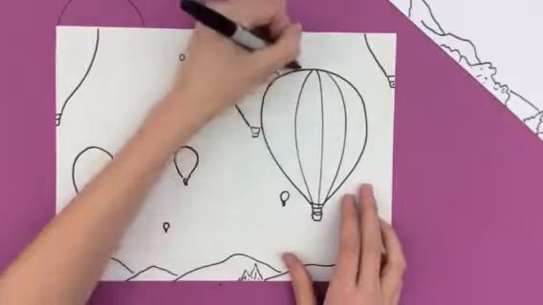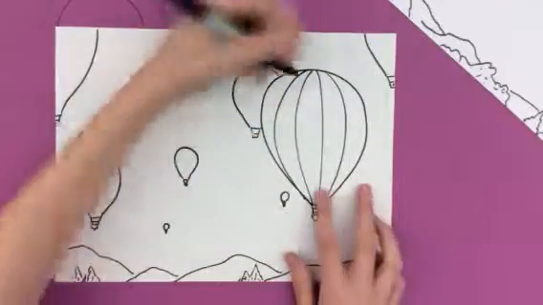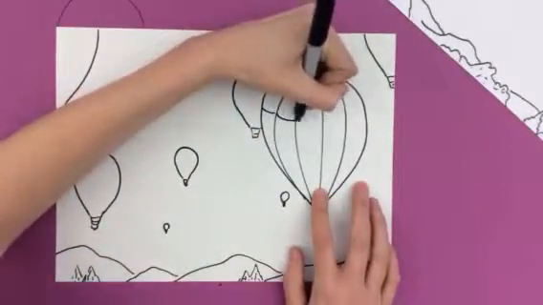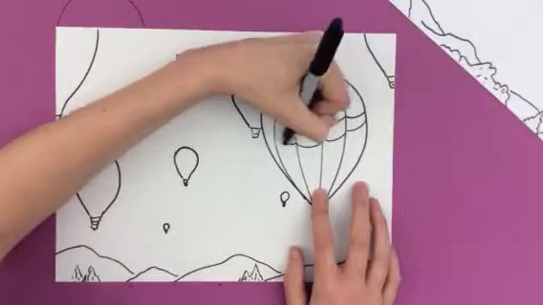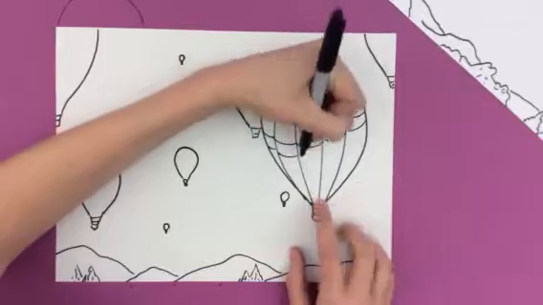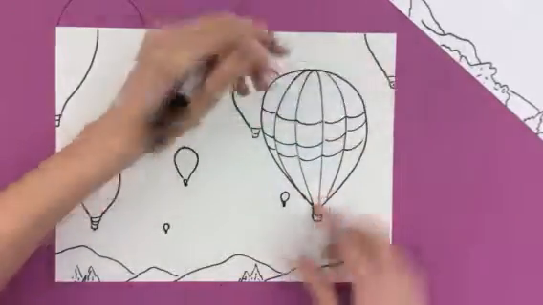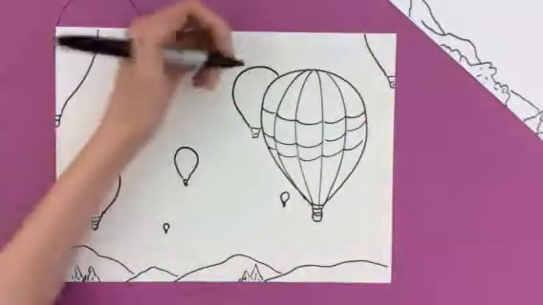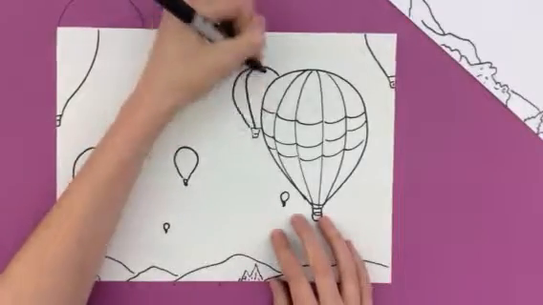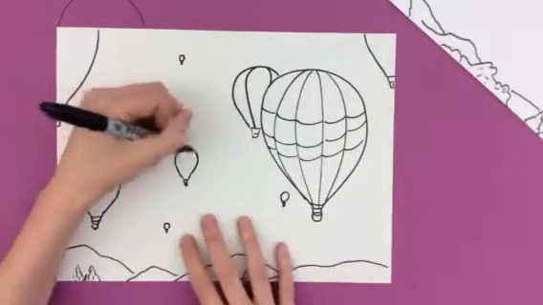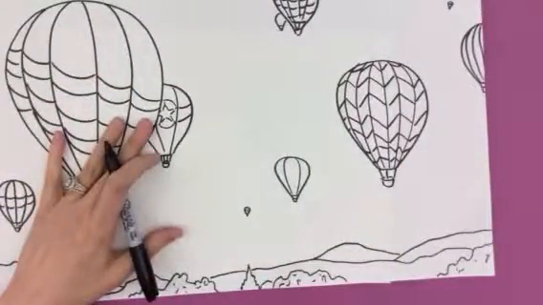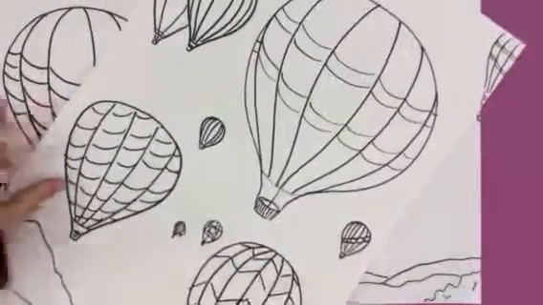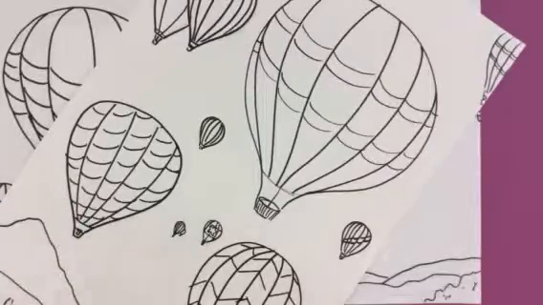So a lot of times when you're working too, another way to create depth is to curve your lines, since a balloon is kind of a ball shape or a sphere shape in some ways. So the lines curve out, and that also makes it appear to be three-dimensional. So once you are done doing all of your patterns on your balloons, like I did here, you're going to move on to adding color.